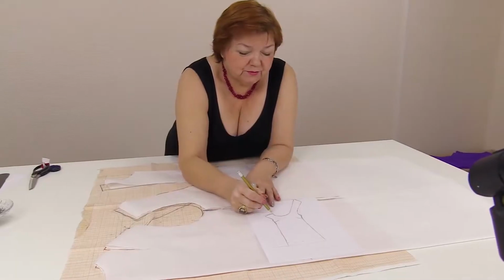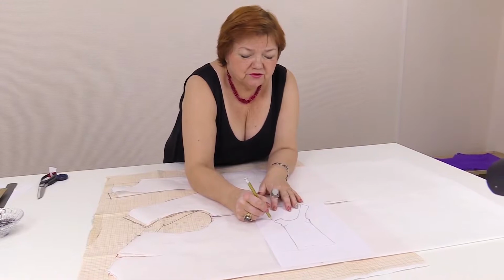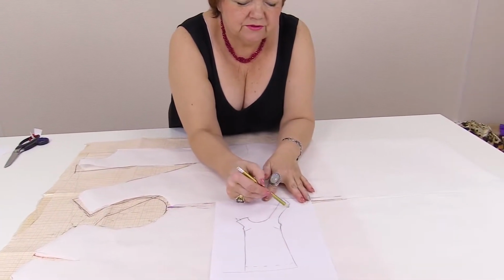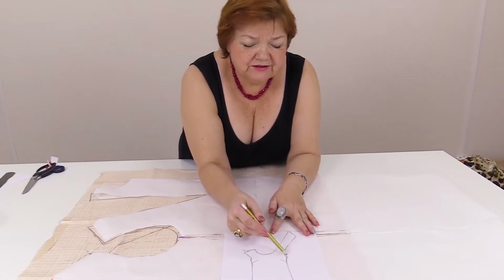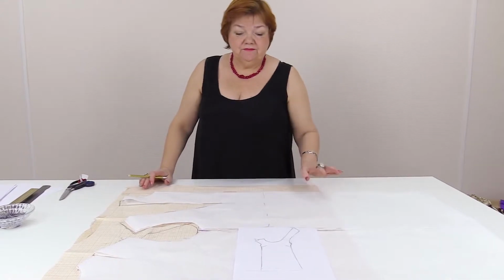Have a look at the sleeves. This one will be a bit lowered for about 5-7 centimeters. And there will be a bow on the second shoulder. It will be tied here. Be very attentive. The dress is asymmetrical.